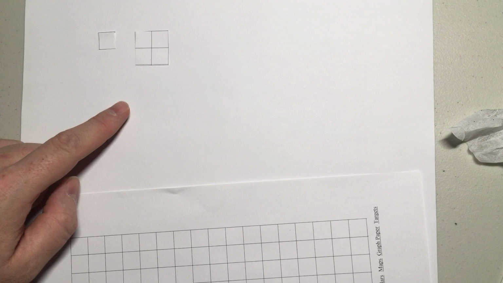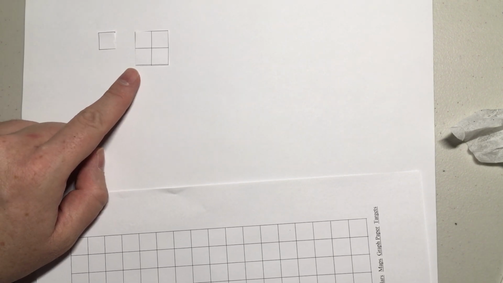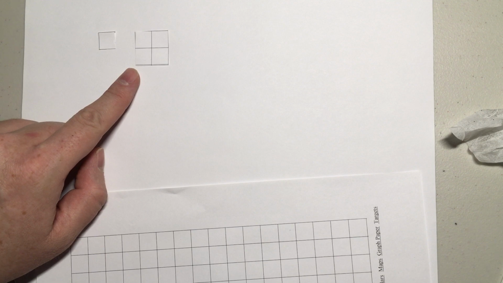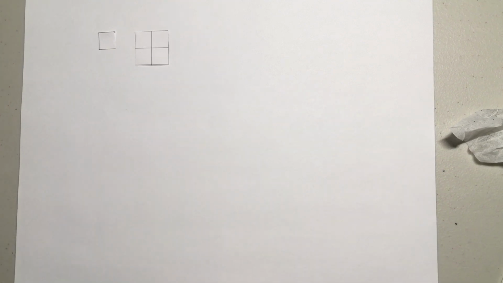In the next lesson, ways to multiply, we'll be actually writing the numbers in here so you can understand. And you folks already understand the idea of area and arrays, but it's just a refresher. And I guarantee my students do.